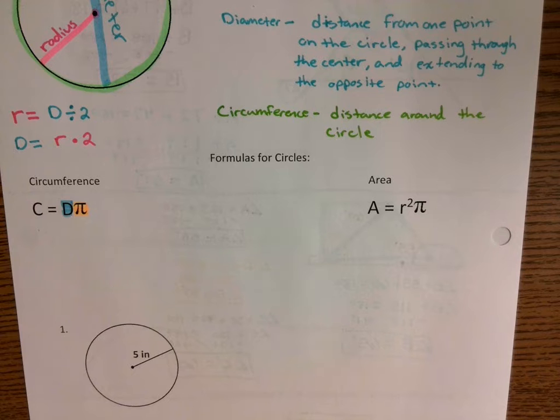3.14 is the estimated decimal value, because remember, pi doesn't actually stop. 3.14 is just an estimation. It's not an exact value. Pi is one of the most famous irrational numbers that we know. An irrational number is a number that continues on forever without any pattern, without any repetition, and it never stops.